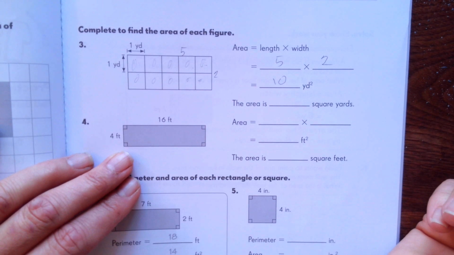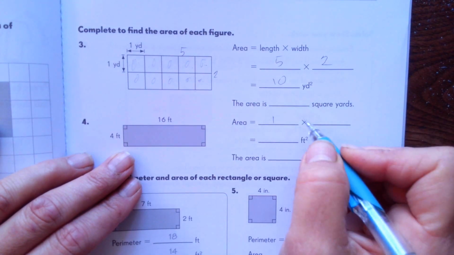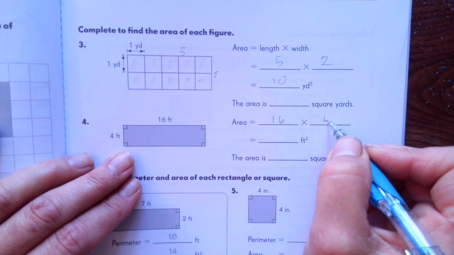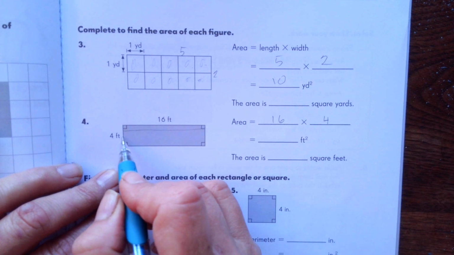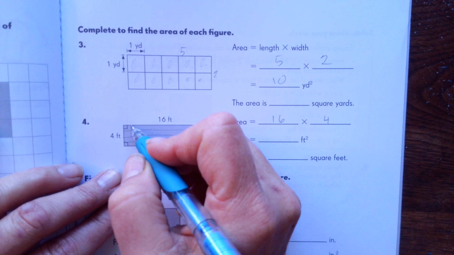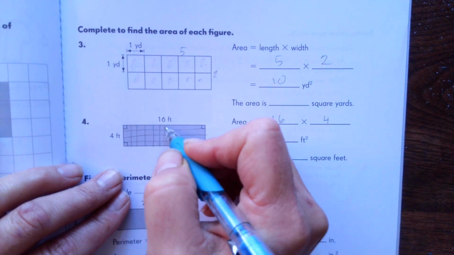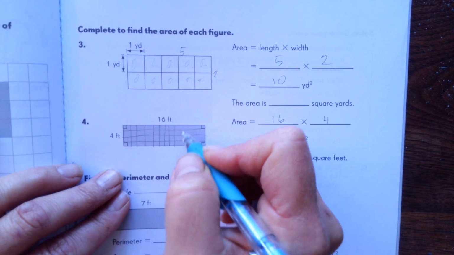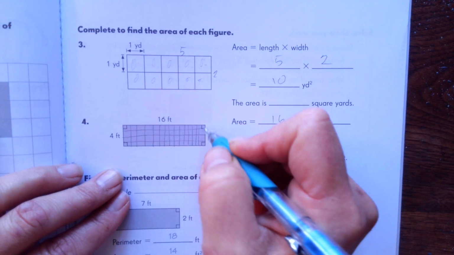Now, if we do 16 times 4, this one, basically what they didn't do was split this up into the 4 and the 16. 1, 2, 3, 4, 5, 6, 7, 8, 9, 10, 11, 12, 13, 14, 15.